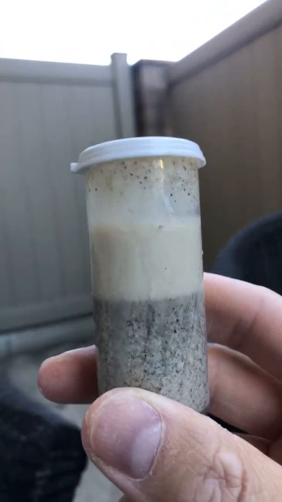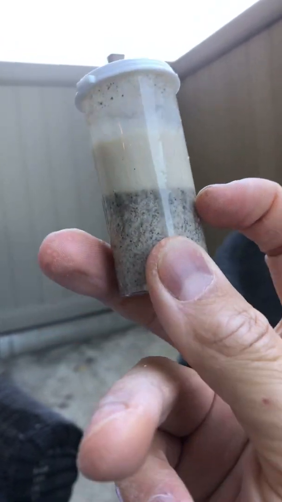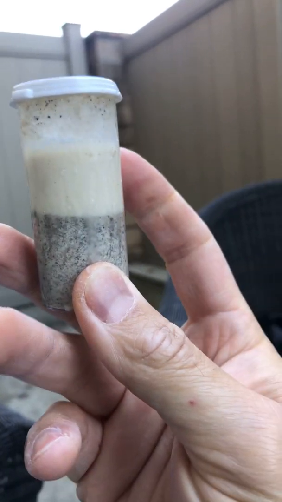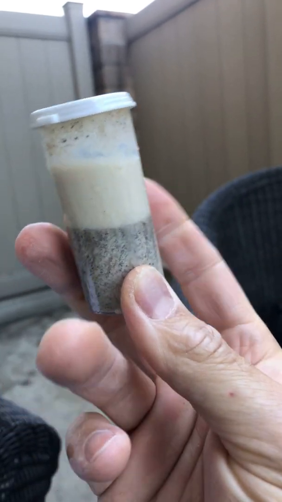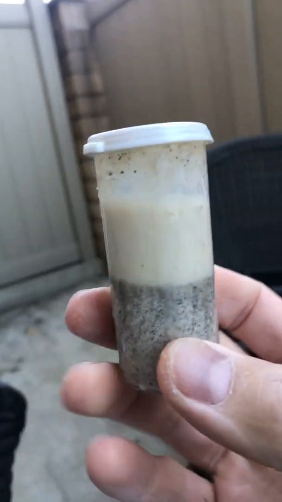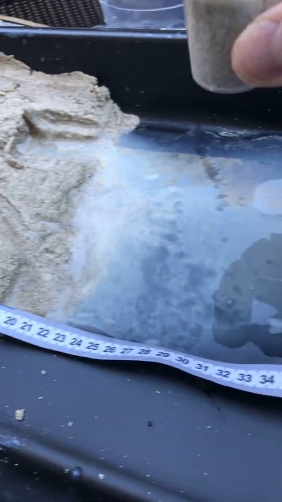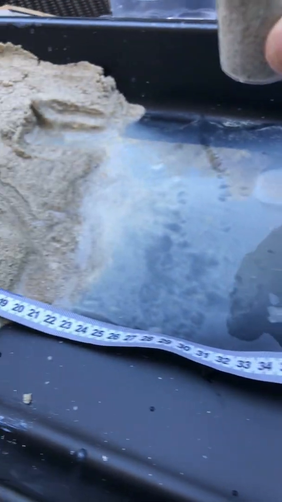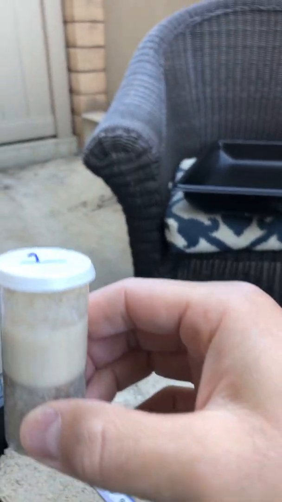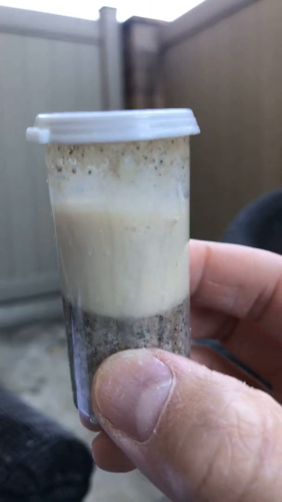Why was the sand, in this vial, we see deposition as well. Why is the sand deposited below the clay? Looking at this and comparing, what has caused the sand and the clay to be deposited in separate locations? This is what we want to think about. What can explain this phenomenon?